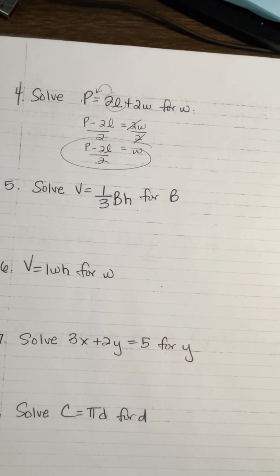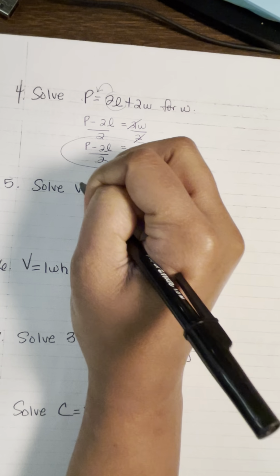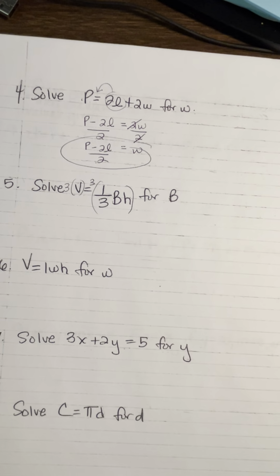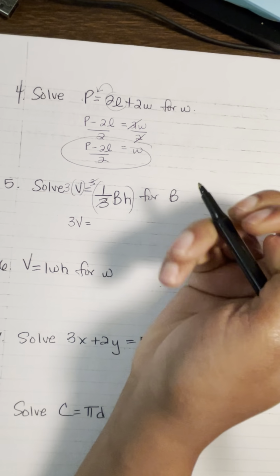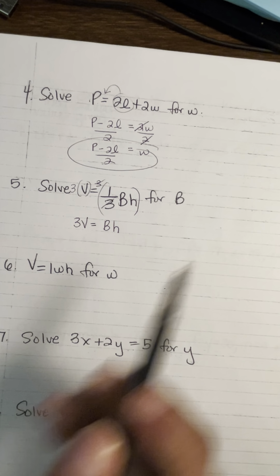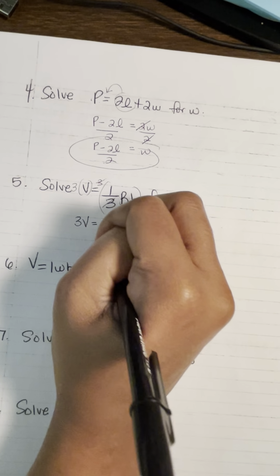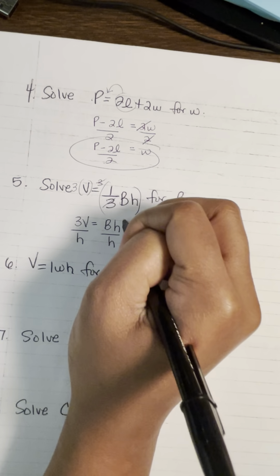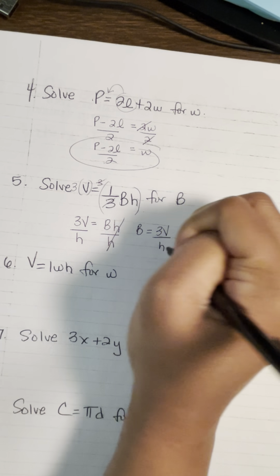Okay. Number 5, V equals 1/3 base times height. And I want you to solve for B. Okay, well, let's first get rid of the fraction, by multiplying it on both sides. Okay. So that's 3V. These will cancel, leaving you with just 1B. And if you want to write the 1 in front, you can. If you want B, what do you need to get rid of? The H. So divide both sides by H, and that is your answer. They will cancel. So B equals 3V over H.